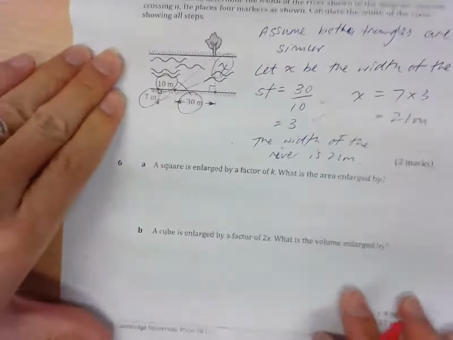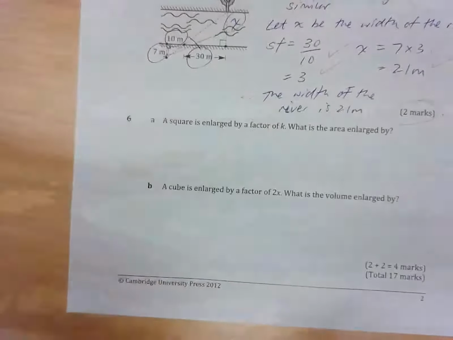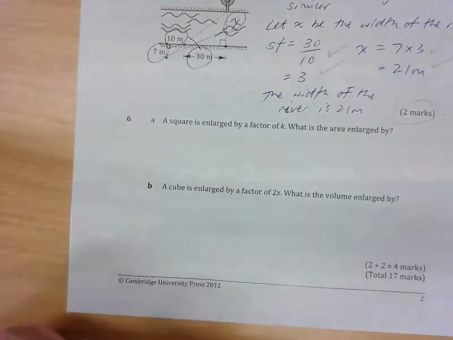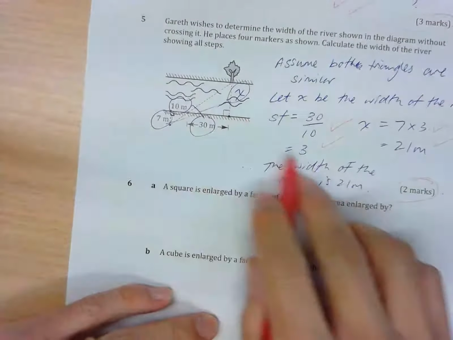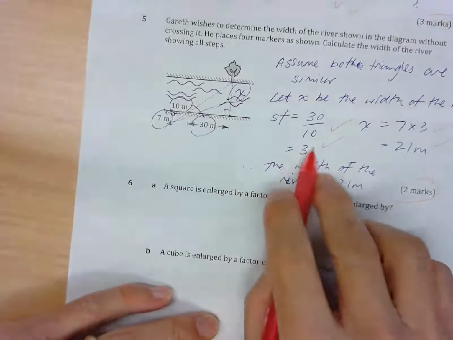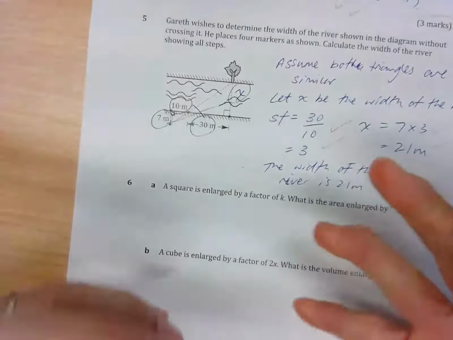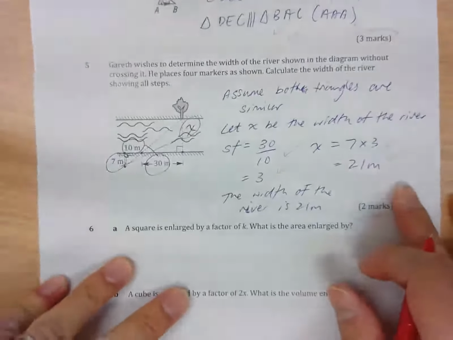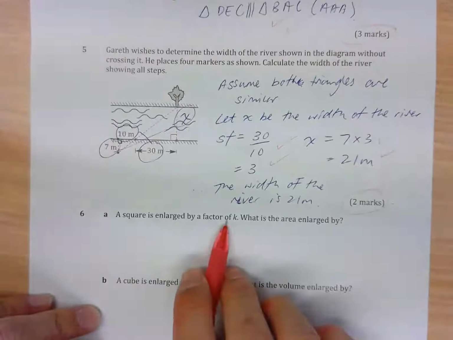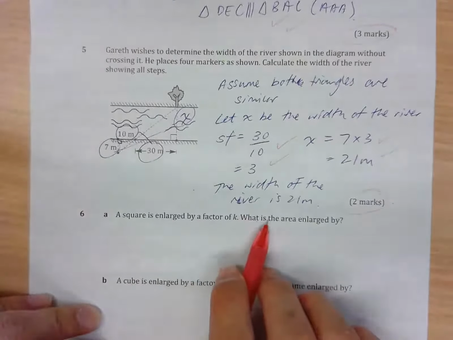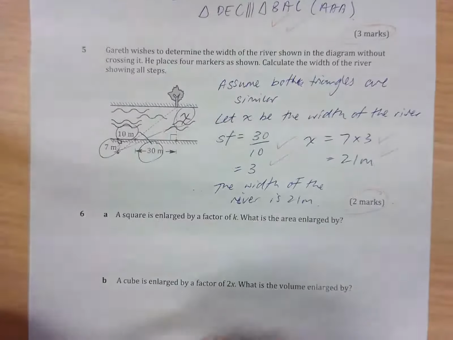Okay, all right, so lastly, let's have a look at this question. I had a few queries about this one, so I'll break it down for you. I've mentioned to you before in all these other examples that the scale factor increases, or sometimes if it's smaller than 1, it decreases the other shapes that we're talking about. So here, it says a square is enlarged by a factor of k. What is the area enlarged by? Okay, so a square is enlarged by a factor of k.